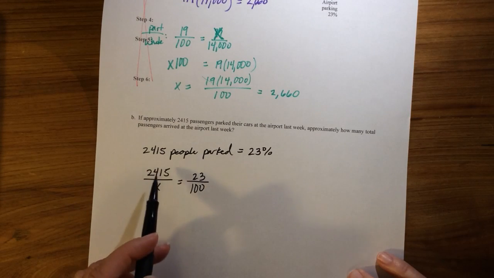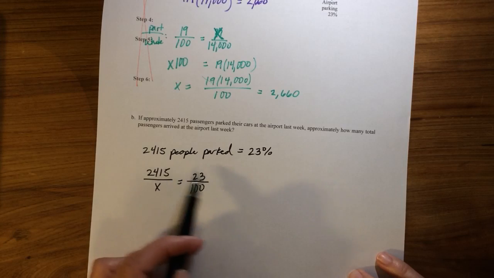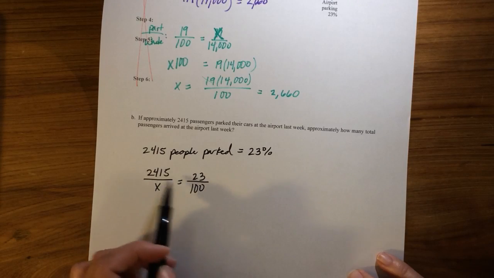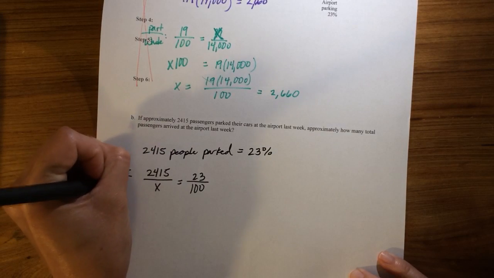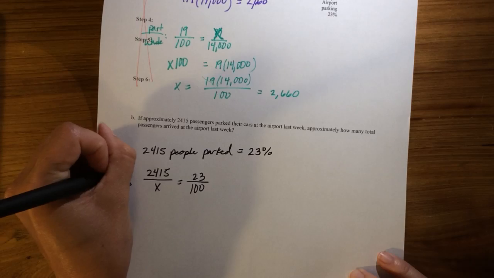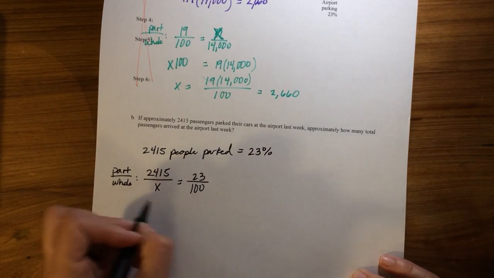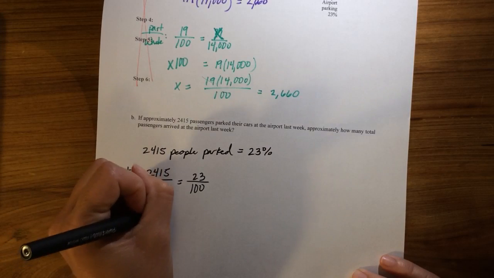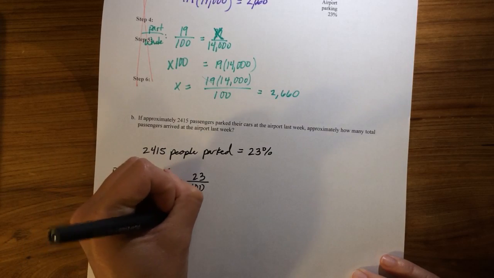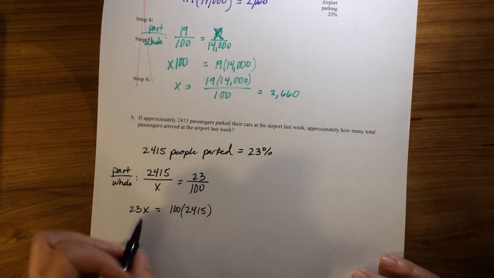Now remember, 2,415 and 23 both have to be in the numerator, right? Because they're equal. And now remember, this is the total, because we have part over a whole. Part over a whole. Now, if we cross multiply, we have 23x equals 100 times 2,415.